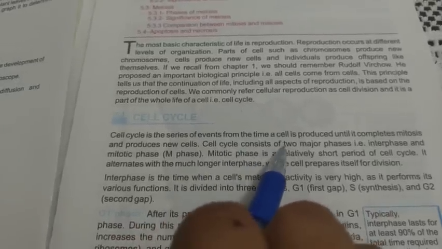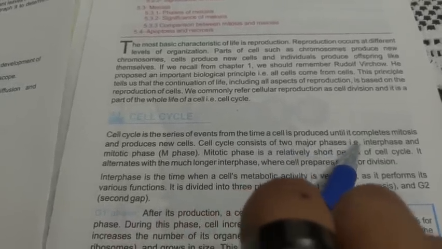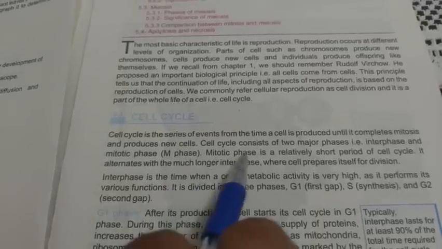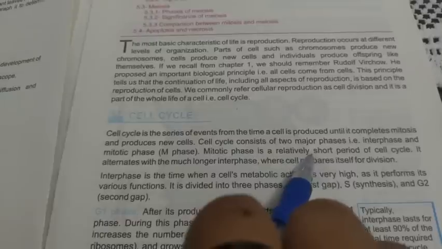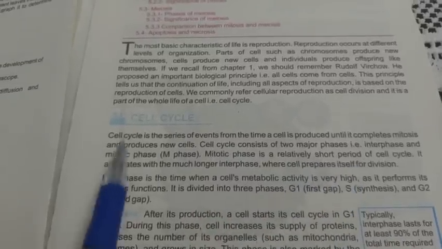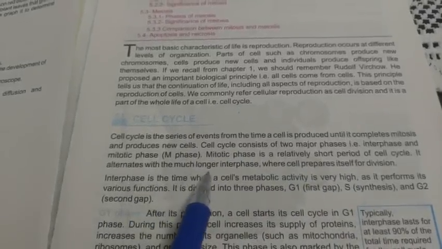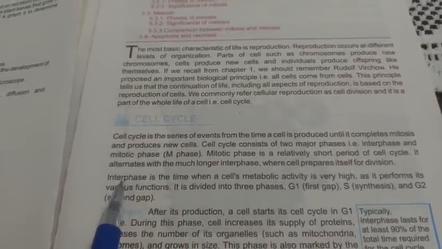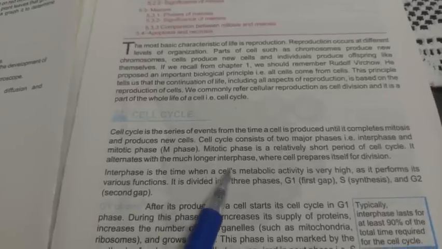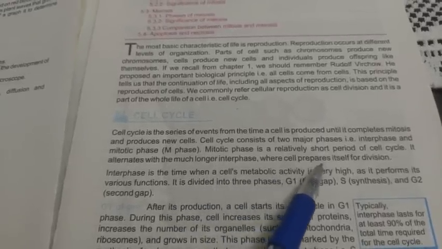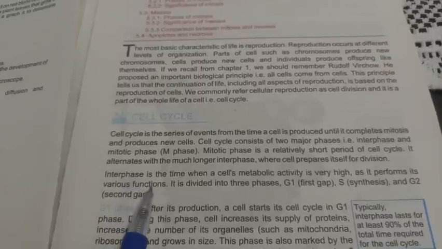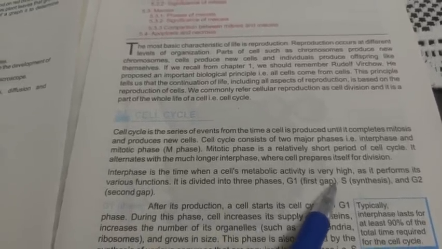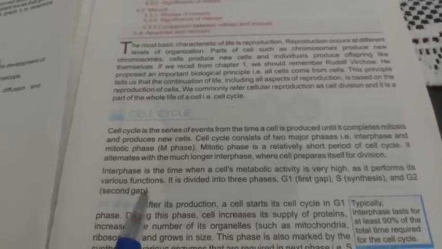Cell cycle consists of two major phases: interphase and the mitotic phase, M phase. Mitotic phase is the relatively short period of cell division. It alternates with the much longer interphase, in which the cell prepares itself for division. Interphase is a time when a cell's metabolic activity is very high and it performs its various functions. It is divided into three phases: G1 first gap, S synthesis, and G2 second gap.